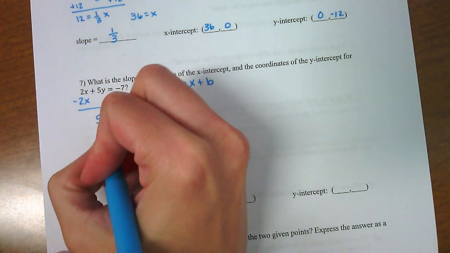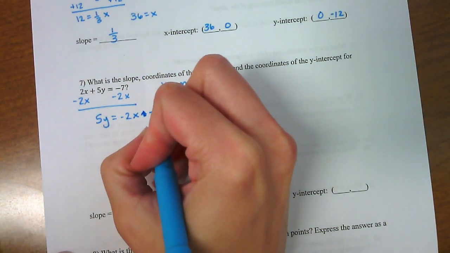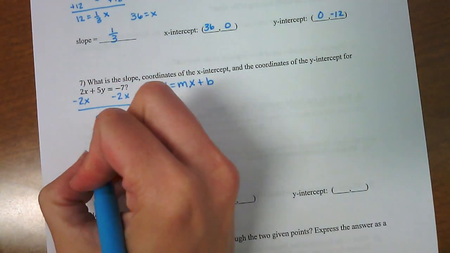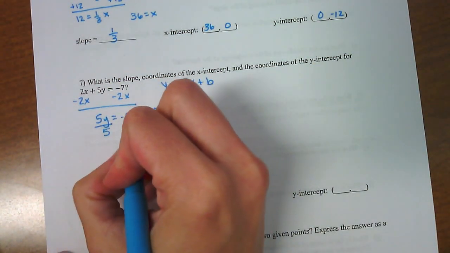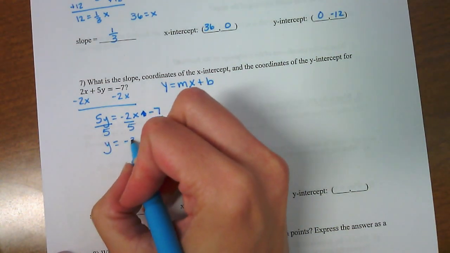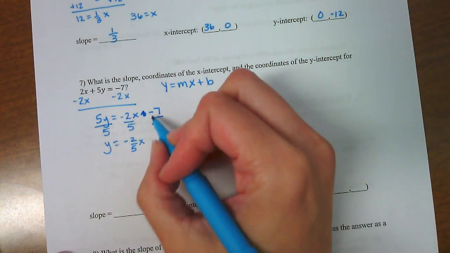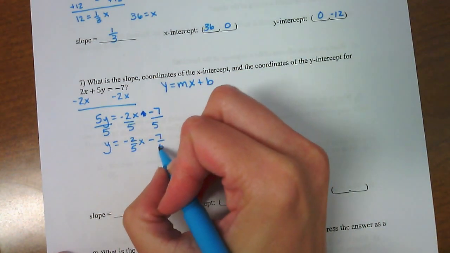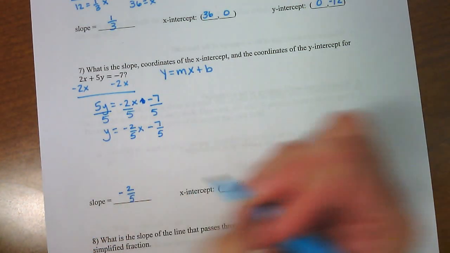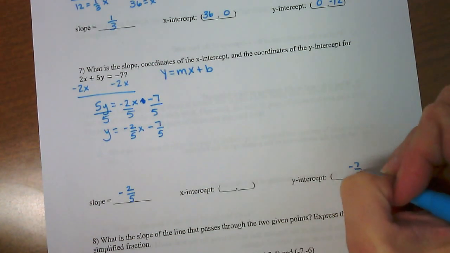So I've got 5y is equal to -2x minus 7. And then y is almost by itself, but it's got a 5 attached to it. So I'm going to have to divide everything by 5. And now y is alone. I'm going to keep the -2/5 as a fraction, and I'm going to keep the -7/5 as a fraction. This tells me that my slope is -2/5. It tells me that my y-intercept is -7/5.